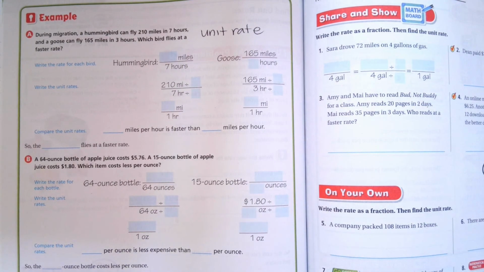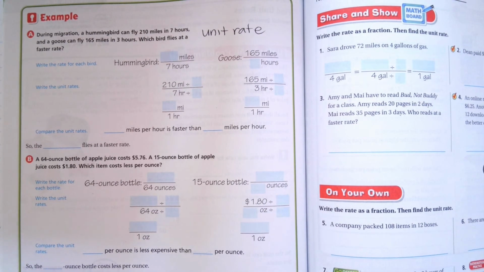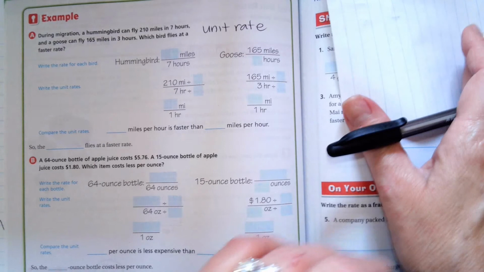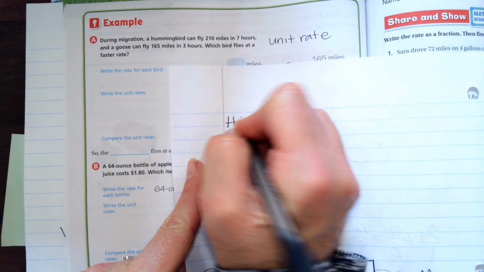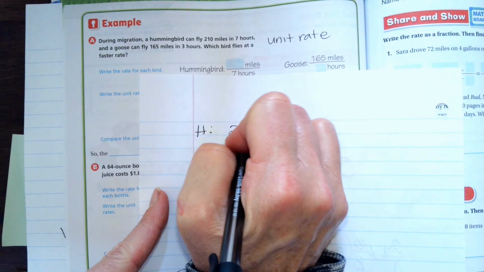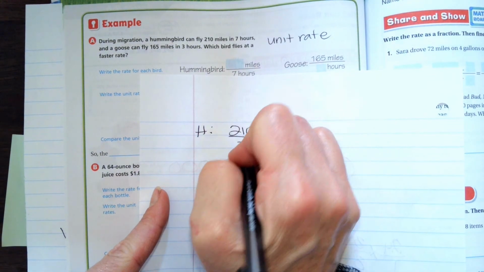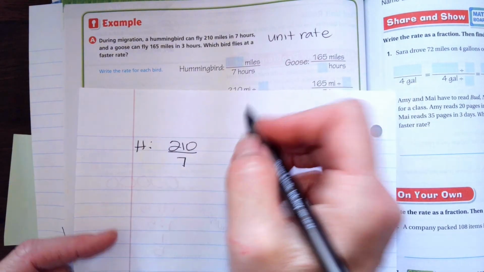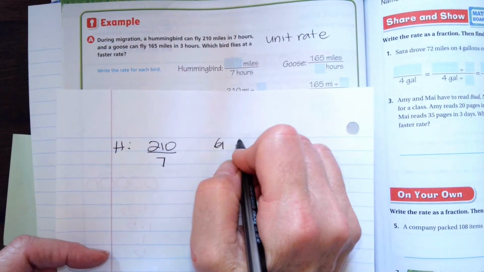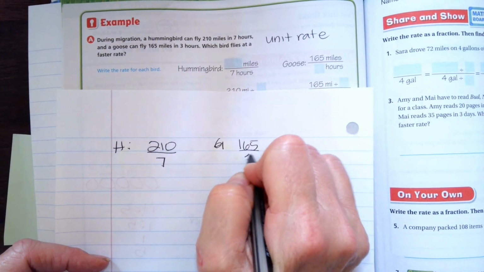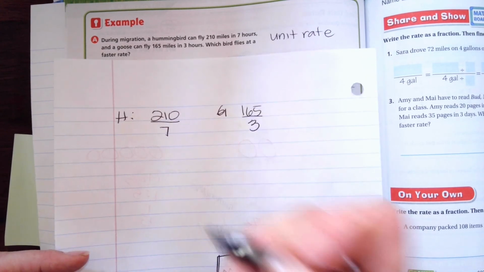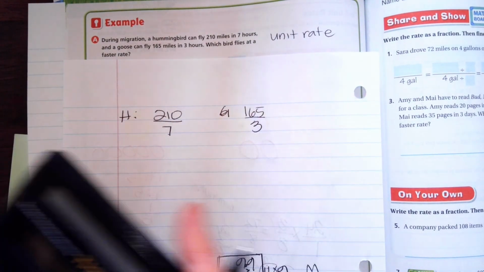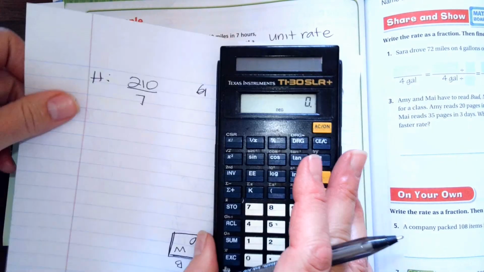So I'm going to take the hummingbird. The hummingbird flies 210 miles in 7 hours, and the goose flies 165 in 3 hours. So I'm going to divide this. I don't know if you can use your calculator, but I'm just going to use my calculator here.